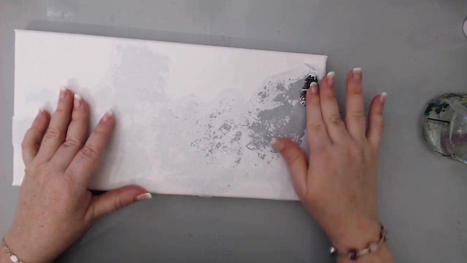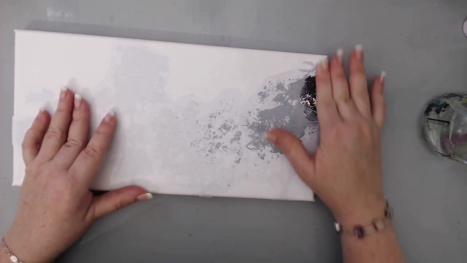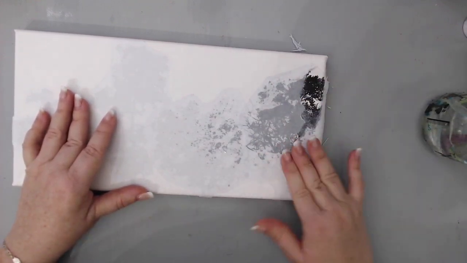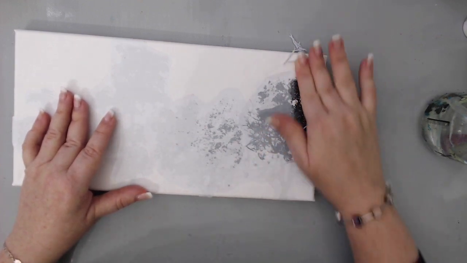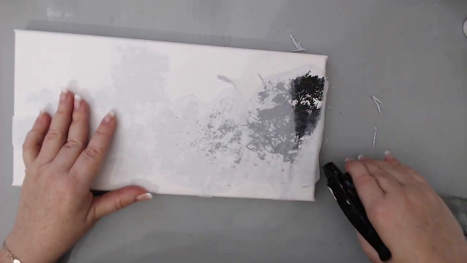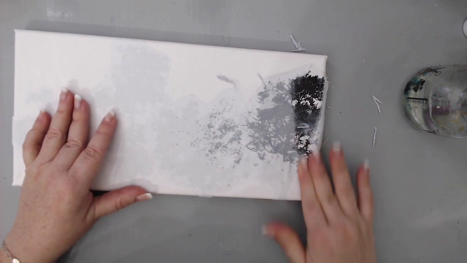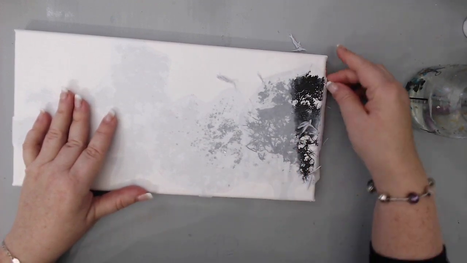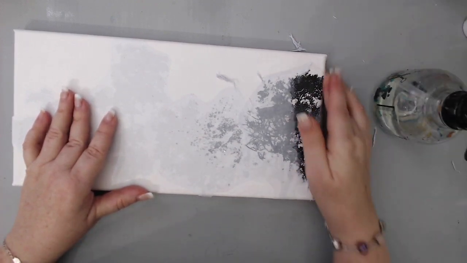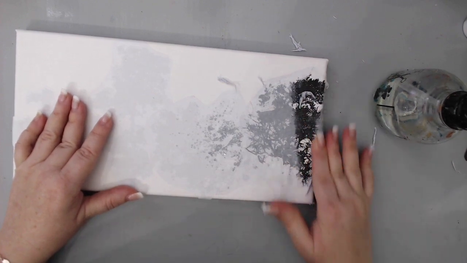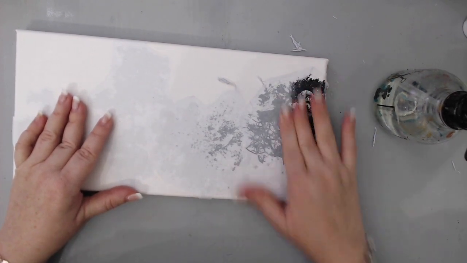Once the gel and the image are thoroughly dried, and I did say that I waited 24 hours for this, you can remove the top layer of the paper. I printed it on a very thin copy paper because the thinner the paper is, the easier it is to remove the top layer and just have the image stuck on the background. If the paper is really thick, it's really hard to remove.